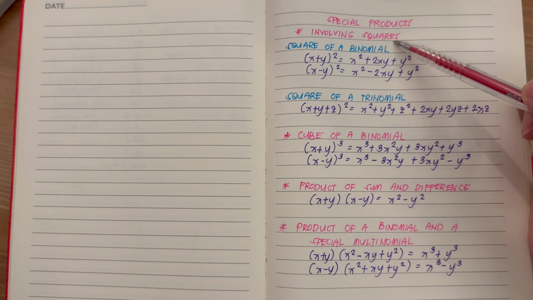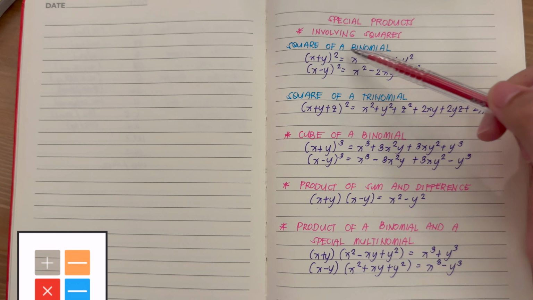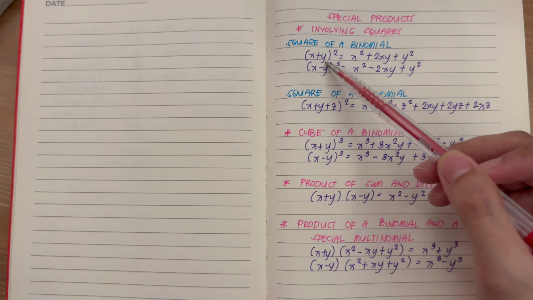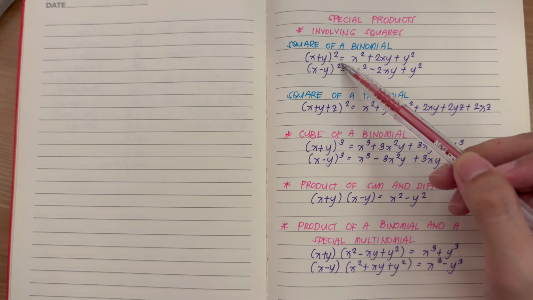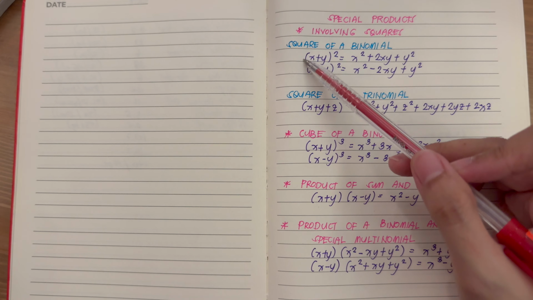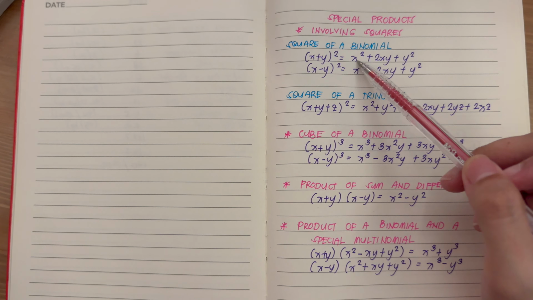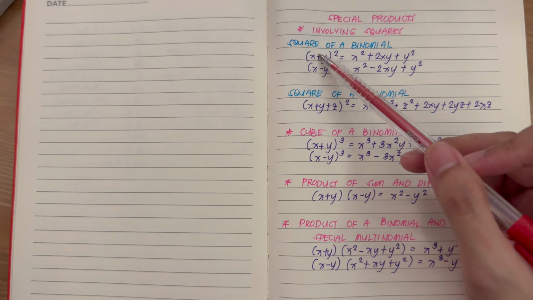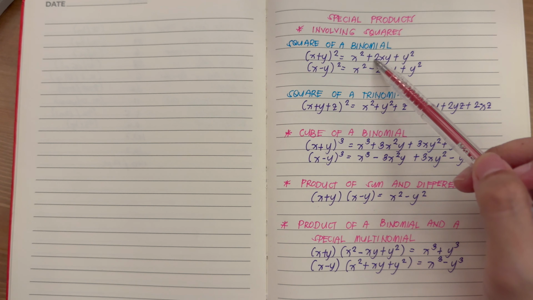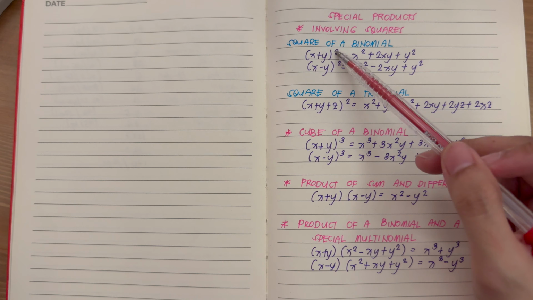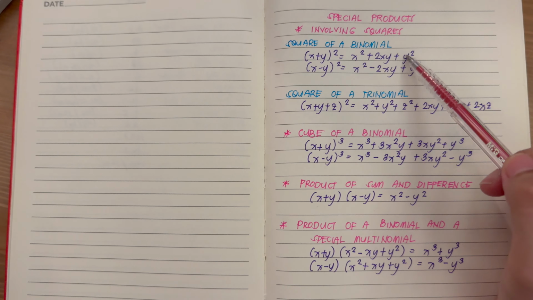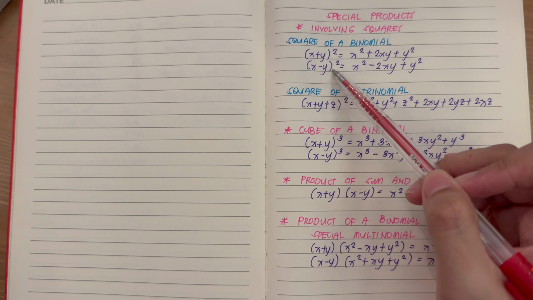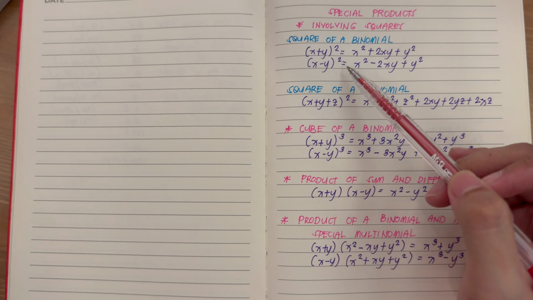So we have the first one, which is involving squares. So we have the square of a binomial. So that's x plus y raised to 2. So how do we solve that? We get the square of the first term. So that's x times x is x squared. And then multiply x times y and times 2. So we'll have 2xy. And then the square of the last term, so that's y times y, which is y squared.